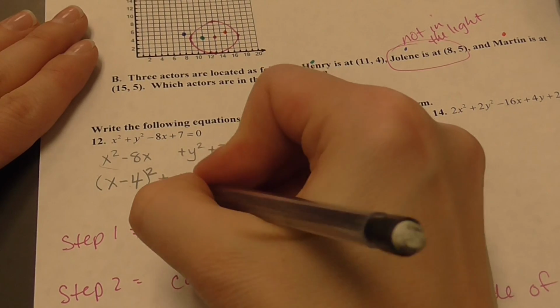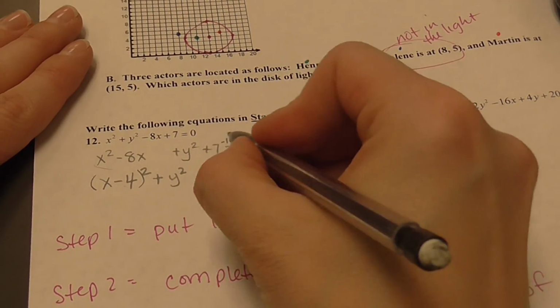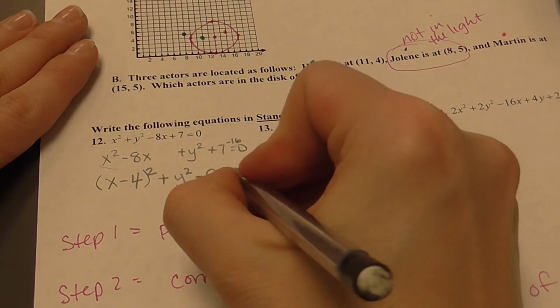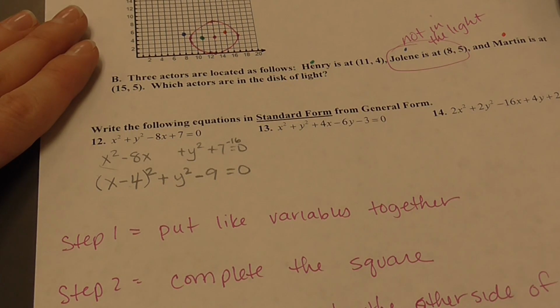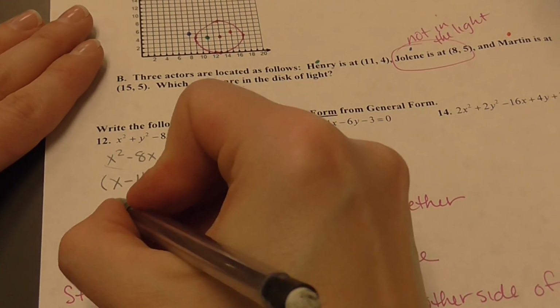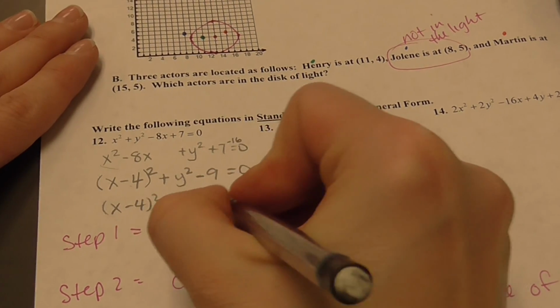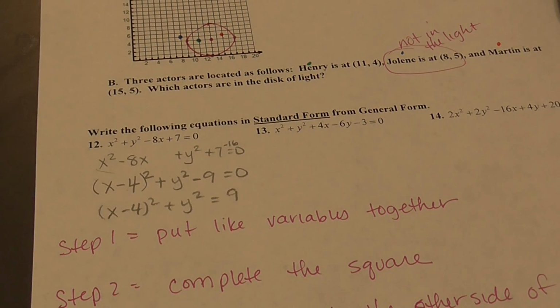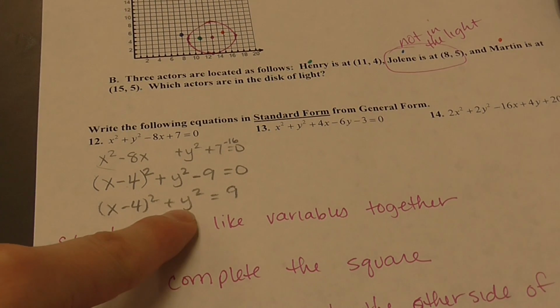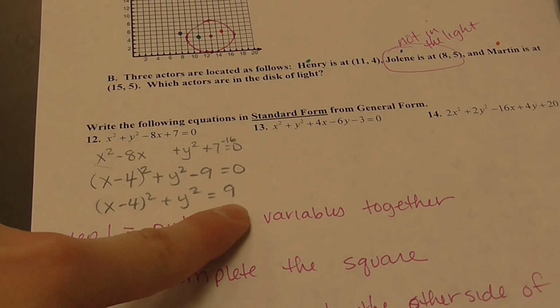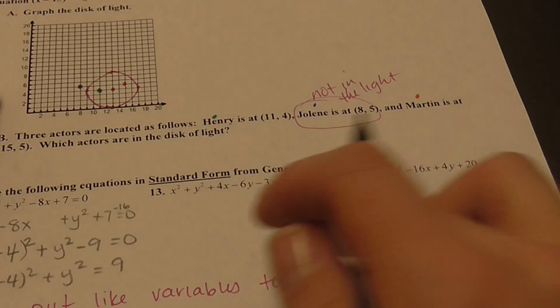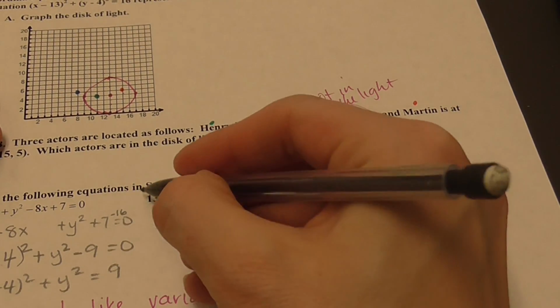I'm going to go plus y squared, and this becomes negative 9 equals 0. Then I'm going to add the 9 to this side. So x minus 4 squared plus y squared equals 9. It's in standard form. My center is at 4, 0, and my radius is the square root of 9, which is 3.